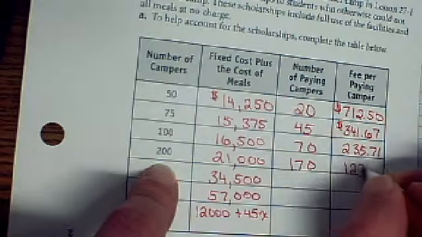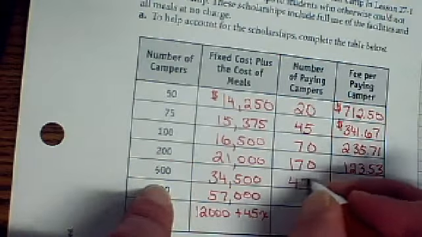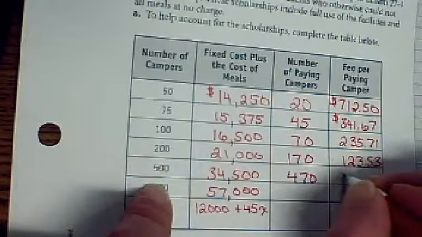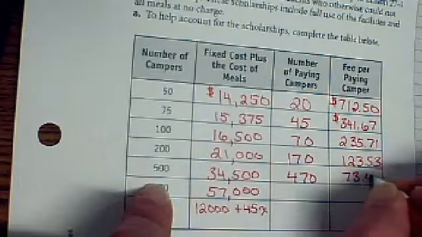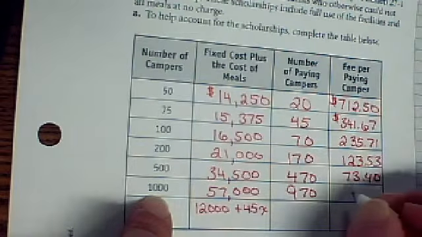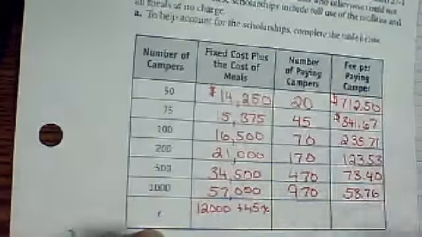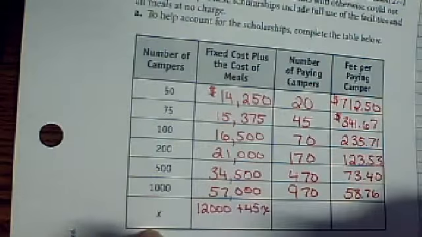That's $123.53. 500 campers would be 470 paying for $73.40. 1,000 campers would be 970, and they'd be paying $58.76.